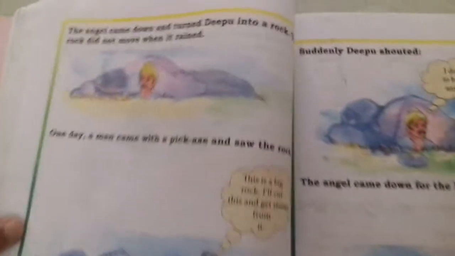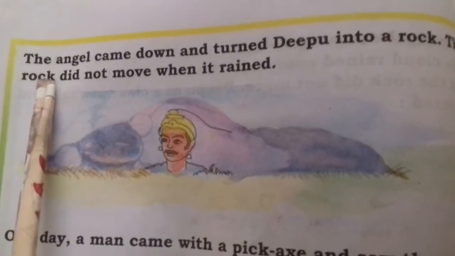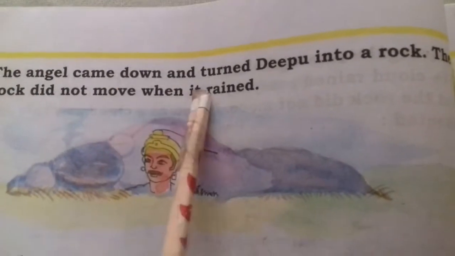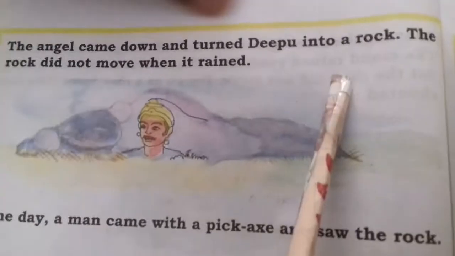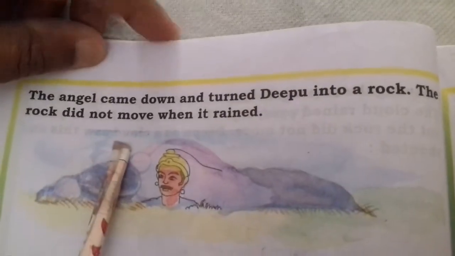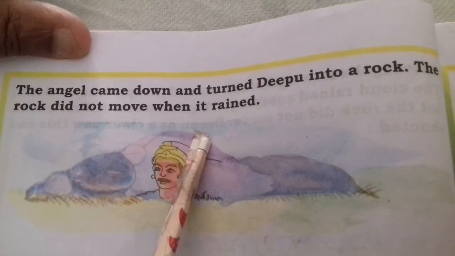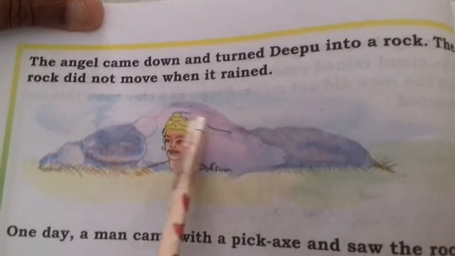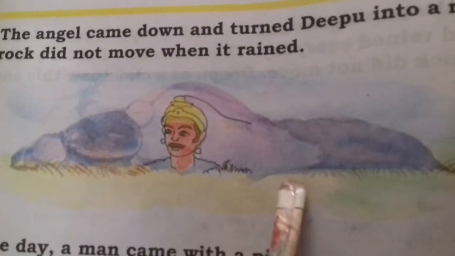Okay. So, watch this, children. The angel came down and turned Deepu into a rock. The rock did not move when it rained. Now what did the angel do? It turned Deepu into a rock. And the rock did not move.